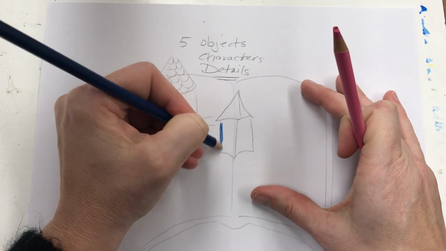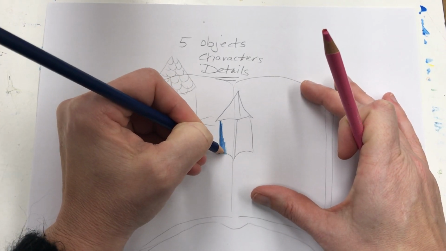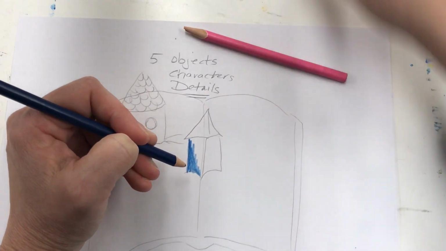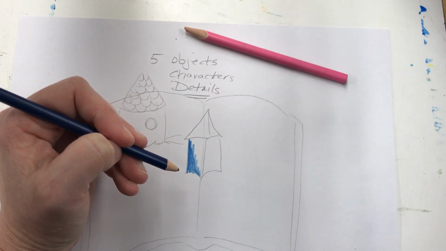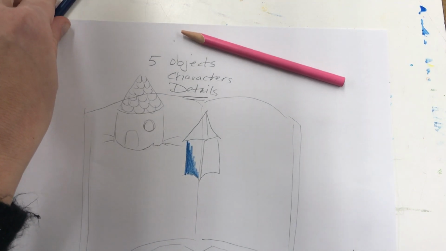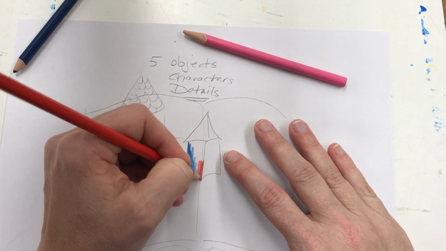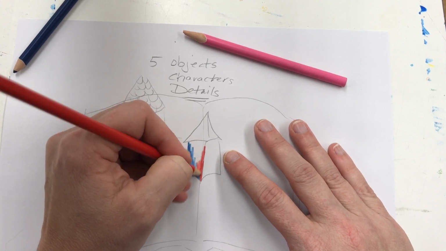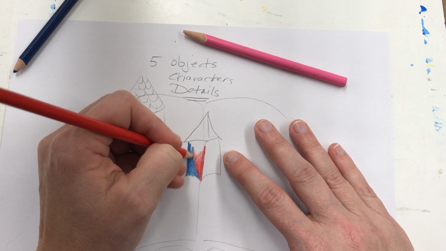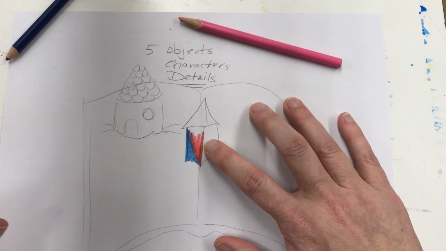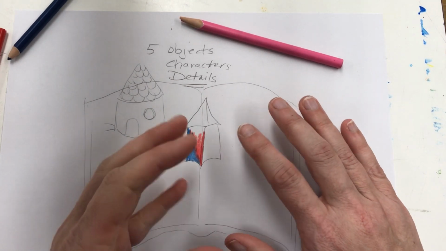So if I was going to color in one section here, I could use blue. Now pink isn't necessarily right next to it on the color wheel, but red is. So I could make my red, and then you can push hard on the other side, and then you're going to mix it together. So you're going to have this really neat blend, and it's going to make it look a little bit more 3D and three-dimensional.